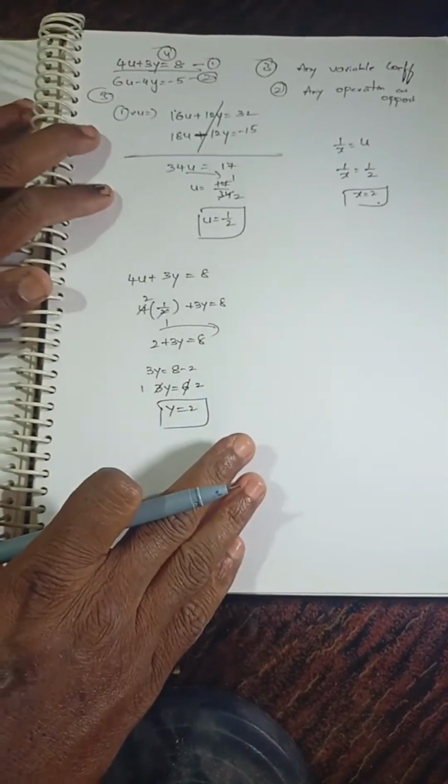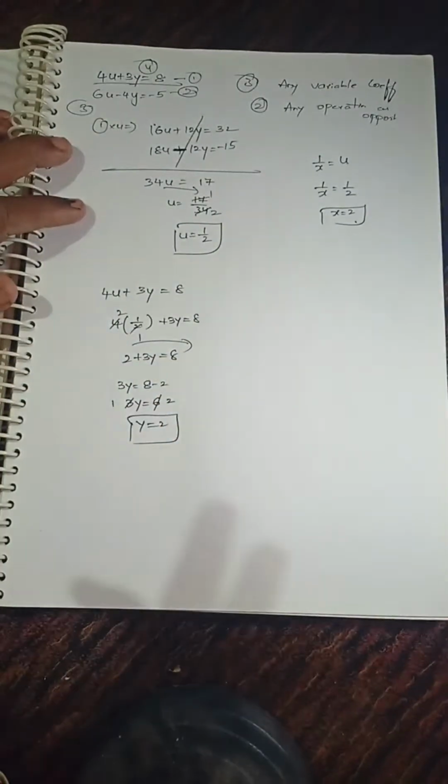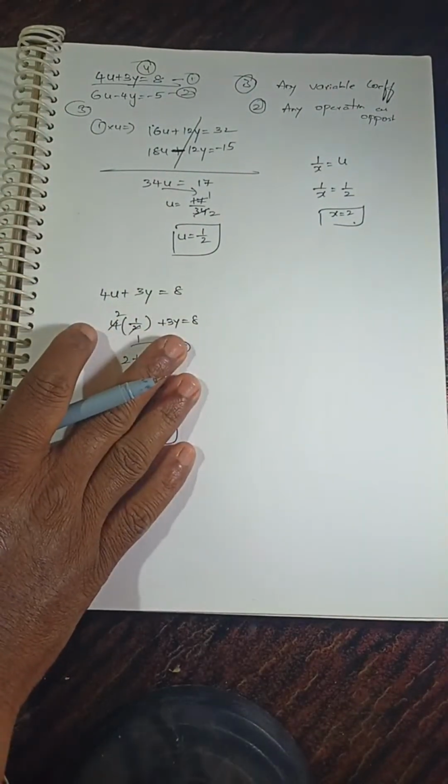I think everyone understood about this elimination method. See, I am giving 1 minute, please go through the elimination method once.